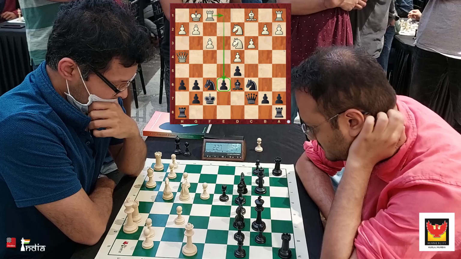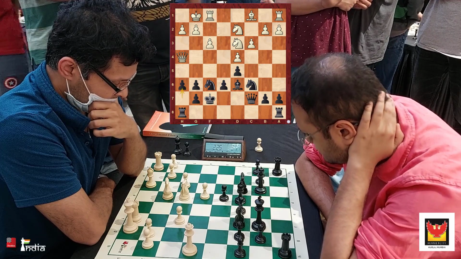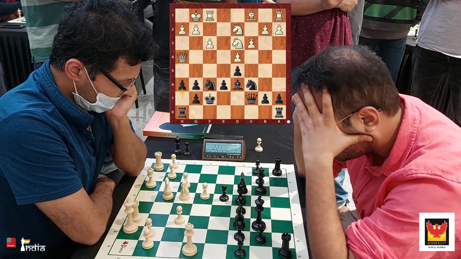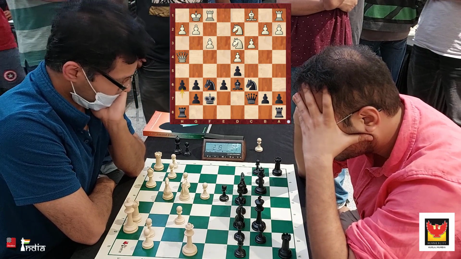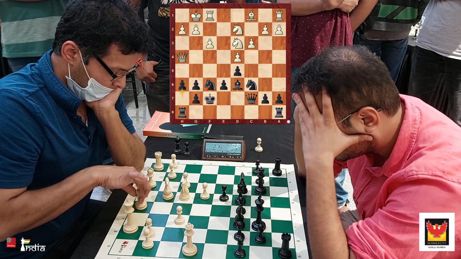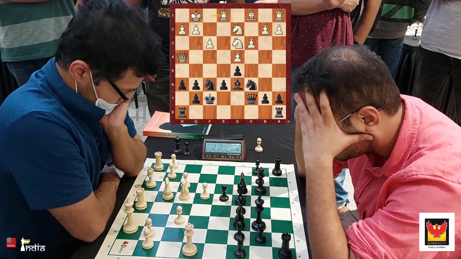With time now, Bhabhatosh has 2 minutes 26 seconds. I have 2 minutes 11 seconds. This is a very slow blitz game. You can see we've just played 14 moves in the last 6 minutes. Rook e1 played here.